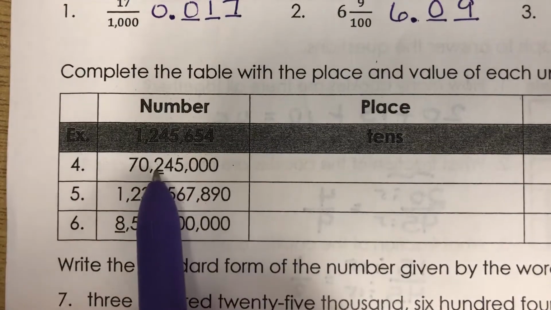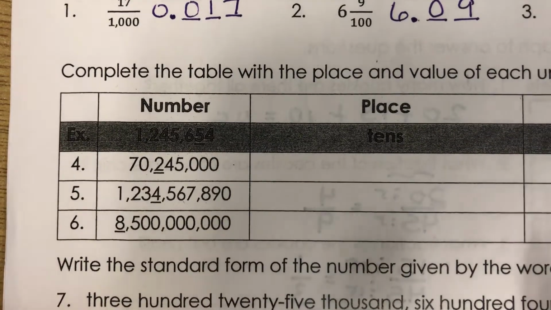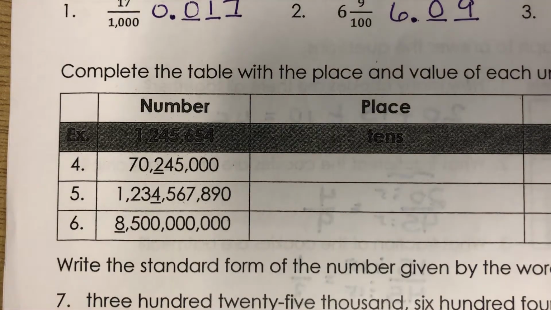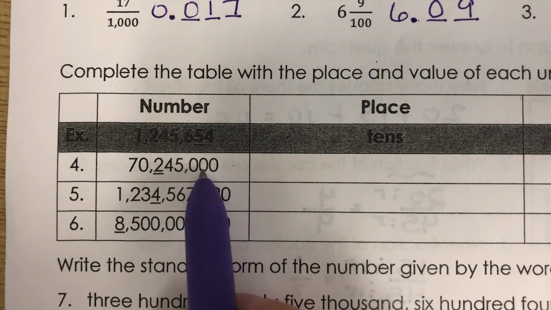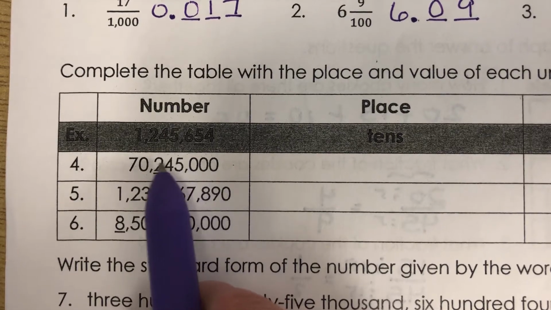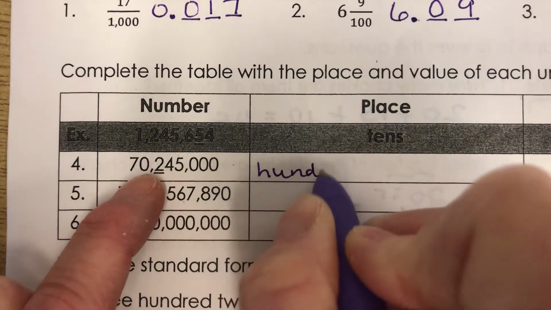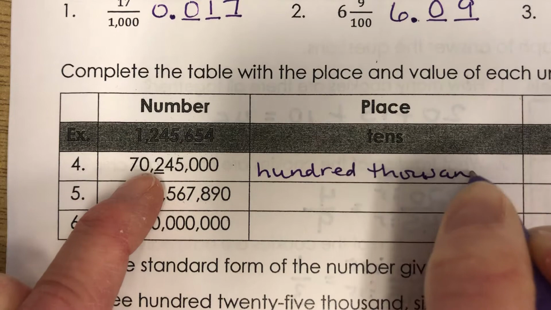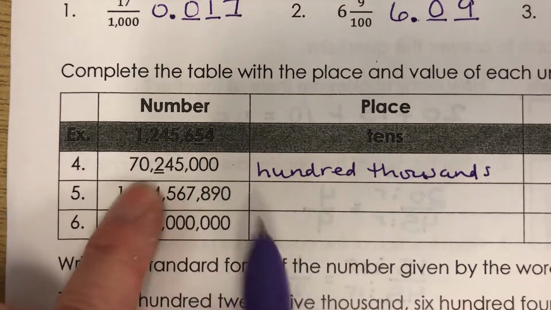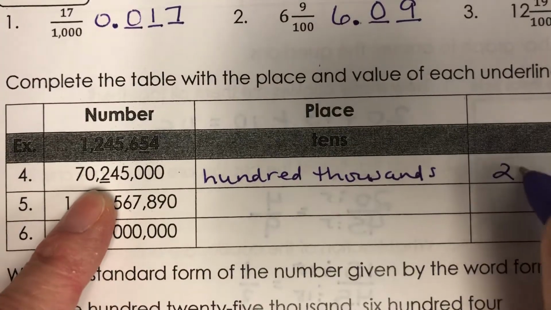So for number 4, here's a 2 right here. You might want to have your little handy dandy toolkit out in front of you or your place value chart from your notes. This 2 right here is in the ones, tens, hundreds, thousands, 10,000s, 100,000s place. So I'm going to write 100,000s. That means this 2 is worth 200,000s. So 200,000.